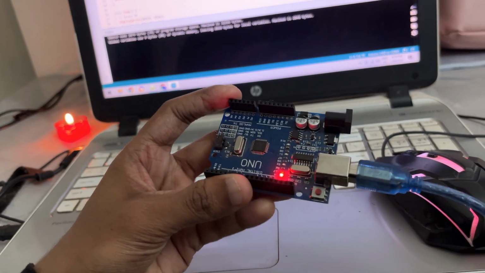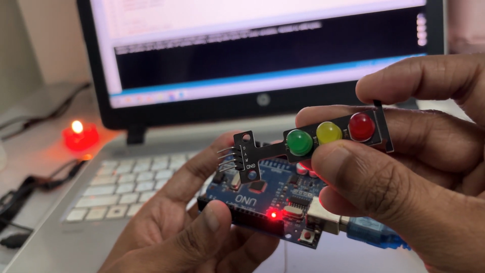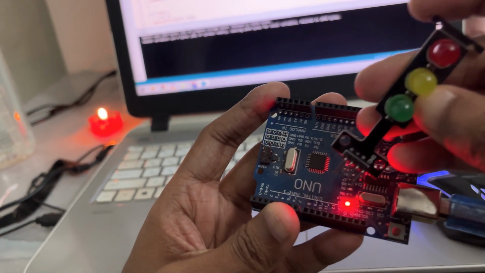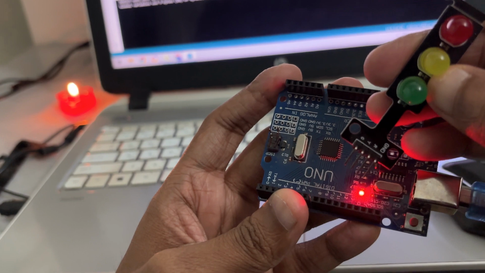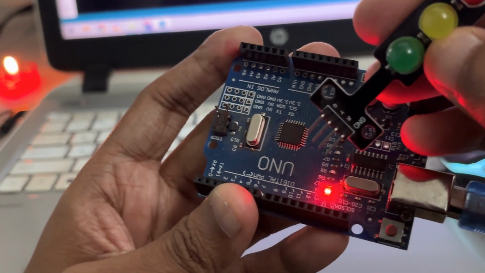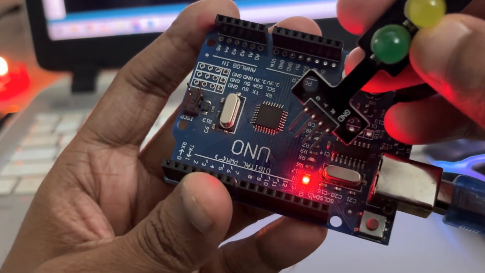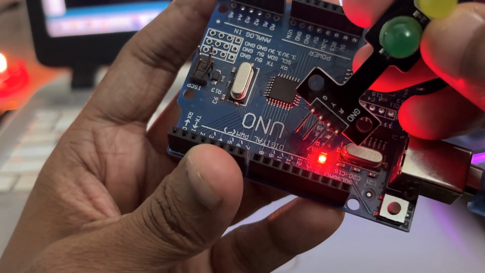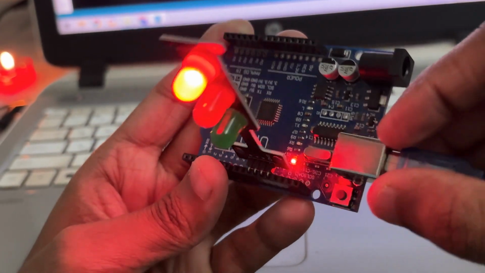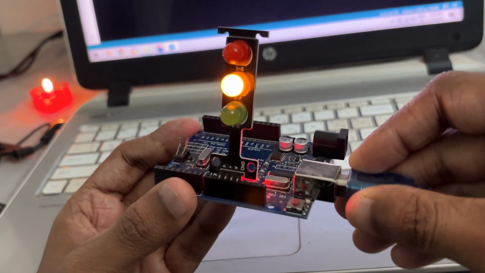Let's go to the wiring section where you can see there are 4 pins on the signal module, and we are now going to connect it to the Arduino. The red pin is connected to pin number 13, the yellow pin is going to connect with pin number 12, and the green one should be connected to pin number 11 from the Arduino board, and the ground pin should be connected to the ground one. So let's connect it. Now you all can see all 4 pins are connected to the Arduino Uno.